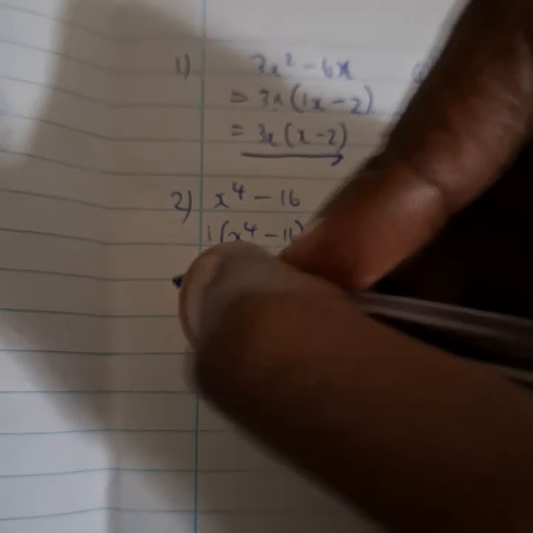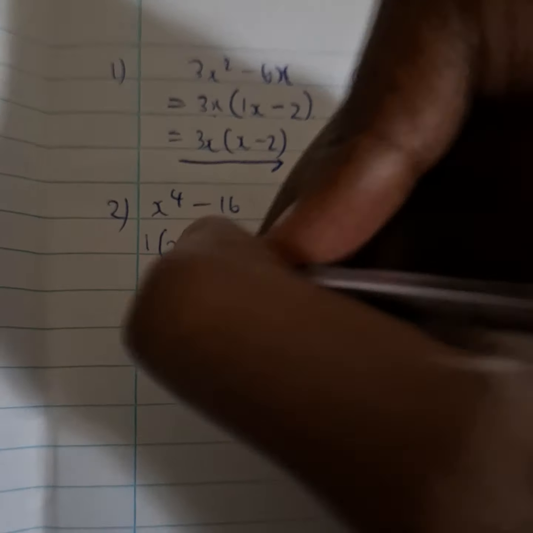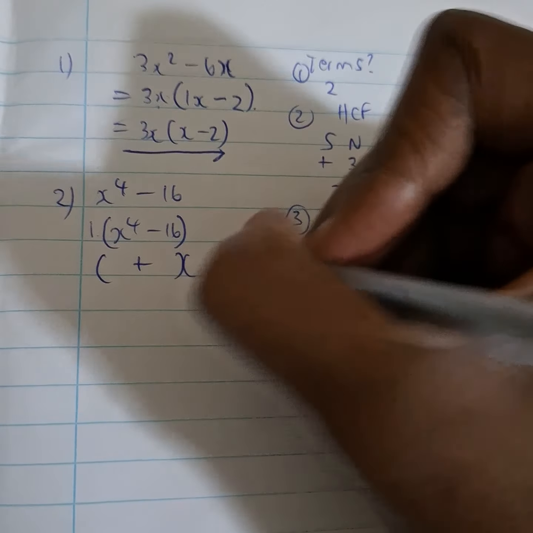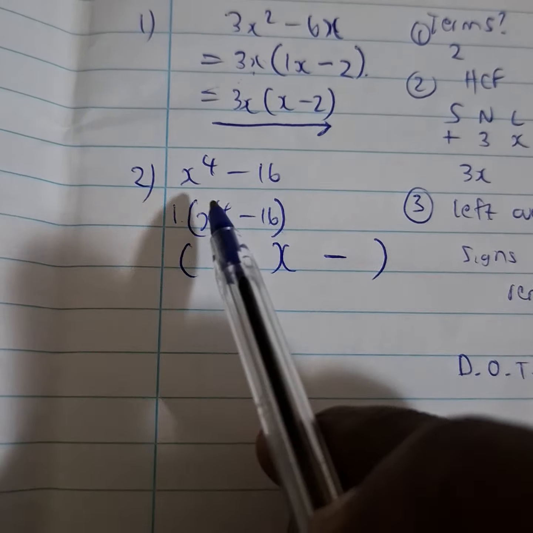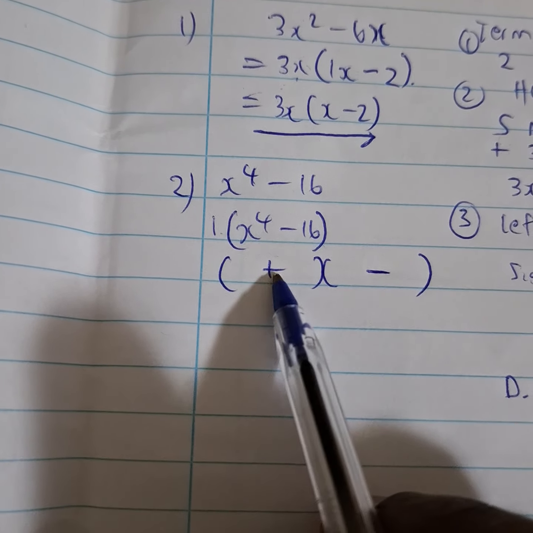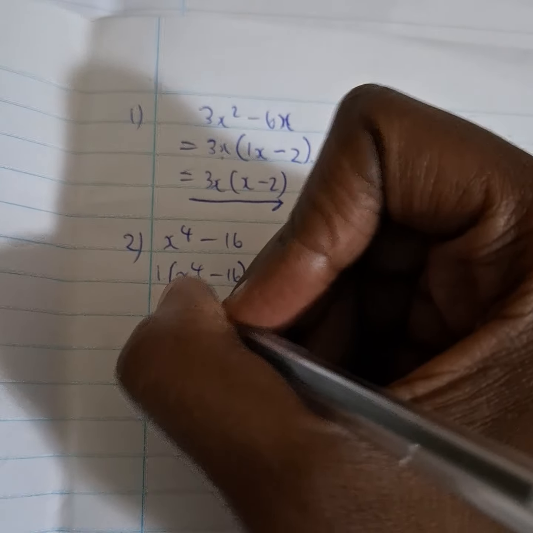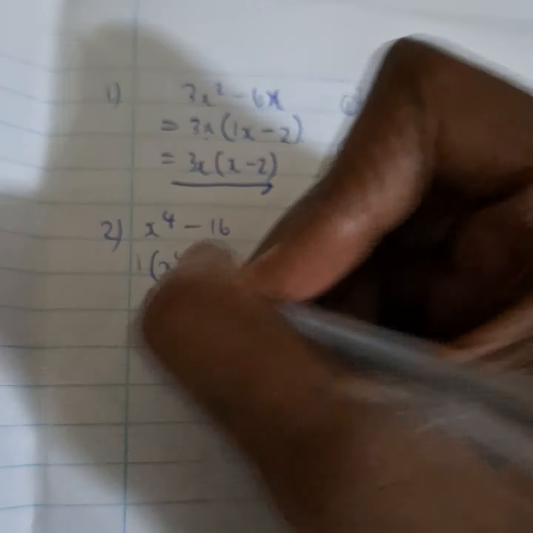It is 4. So what we do is we open 2 brackets, guys. Okay, one will have a positive sign, the other one will have a negative sign, because the constant is negative, so we know that there's different signs inside the bracket. Then what is the square root of x to the power 4?